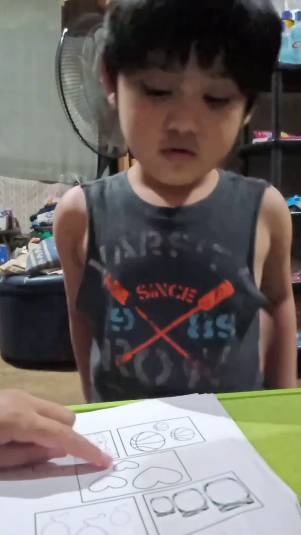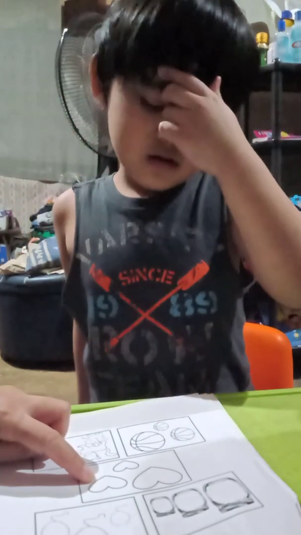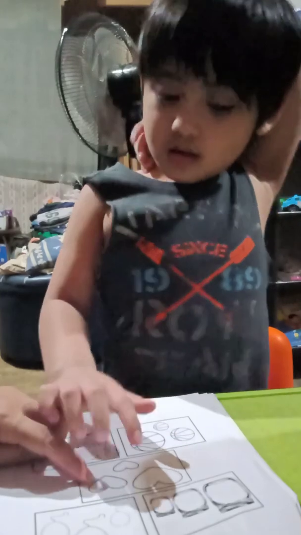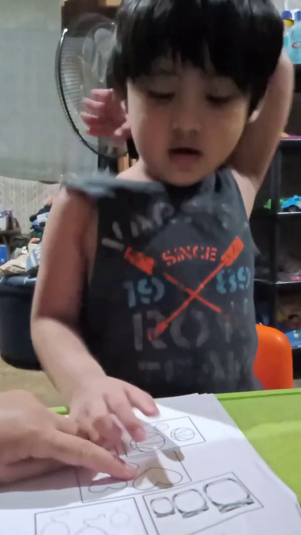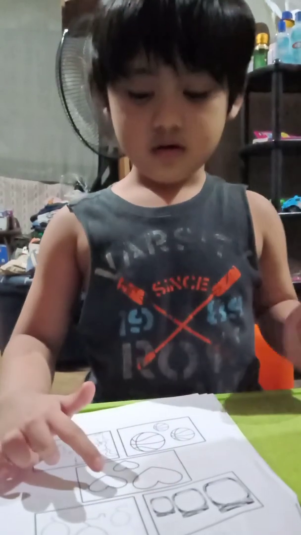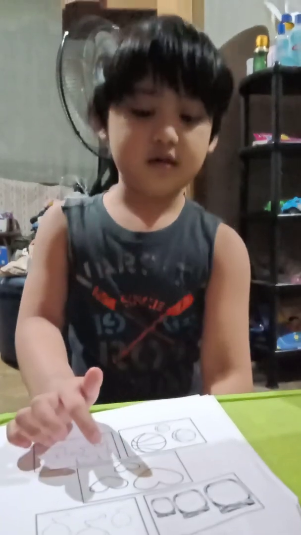This one, what shape is this? Heart. Oh. This is a small heart. This one. Heart. This is a big heart. This is the biggest heart. Biggest heart. Big heart. Small heart.